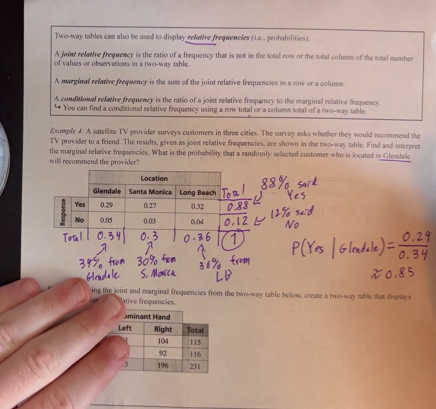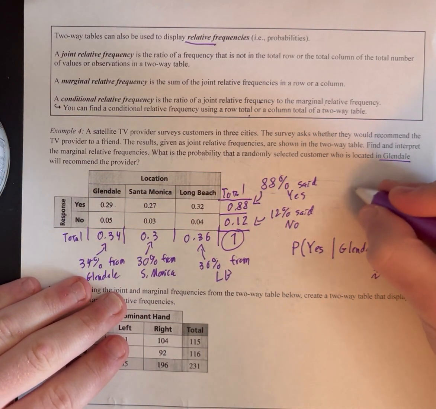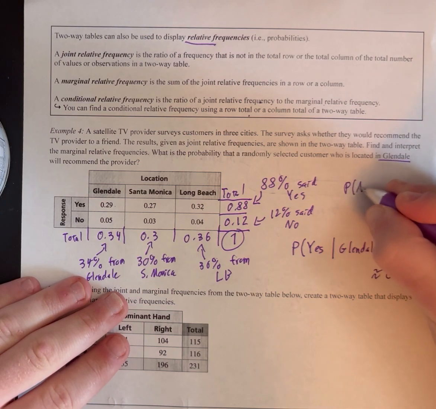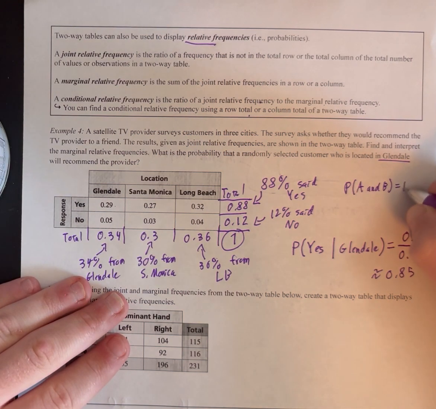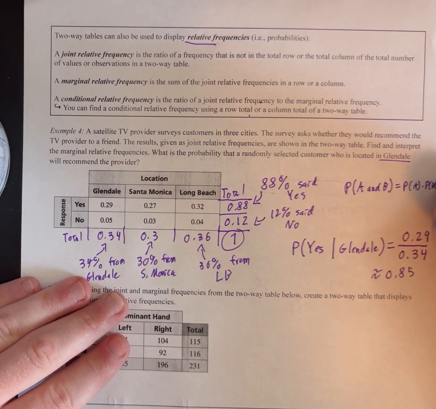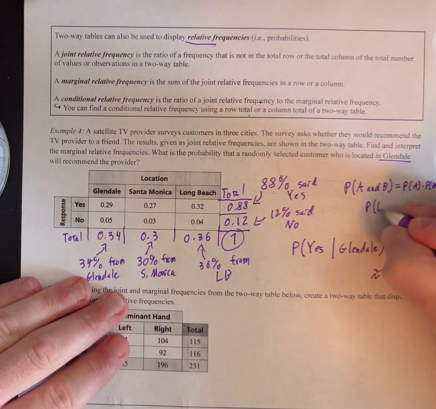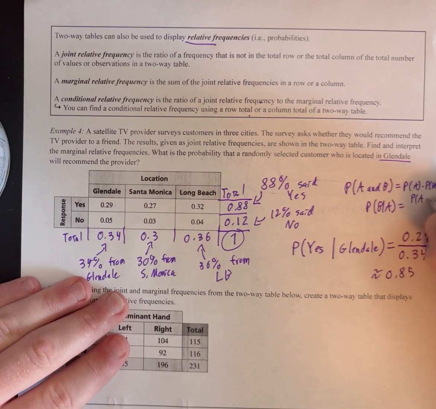Like from the last video, we saw that one equation: probability of A and B equals probability of A times probability of B given A. Well, you can just rearrange that formula slightly, and it's probability of B given A equals, if you divide probability of A from both sides, probability of A and B over probability of A.